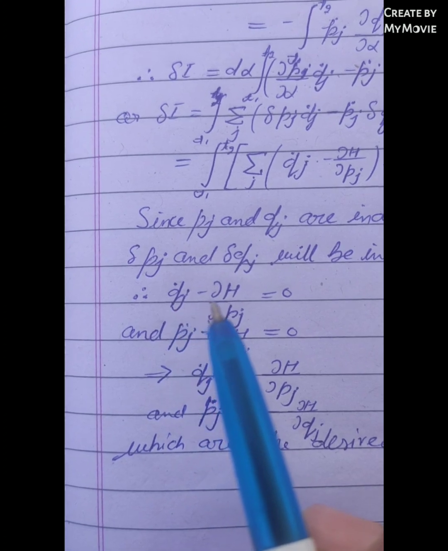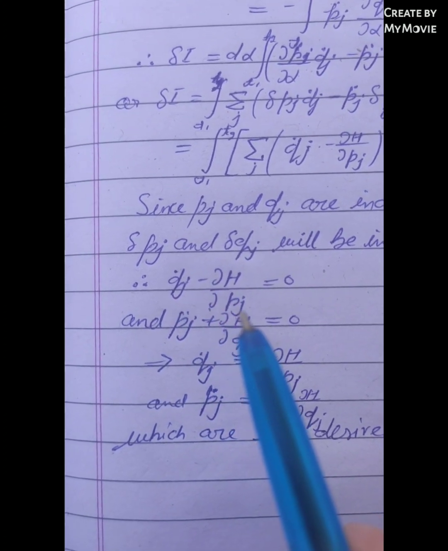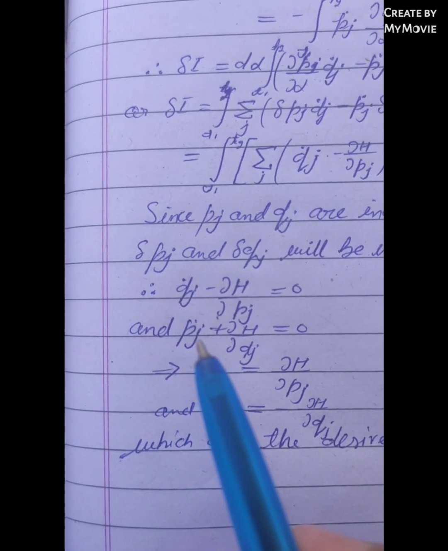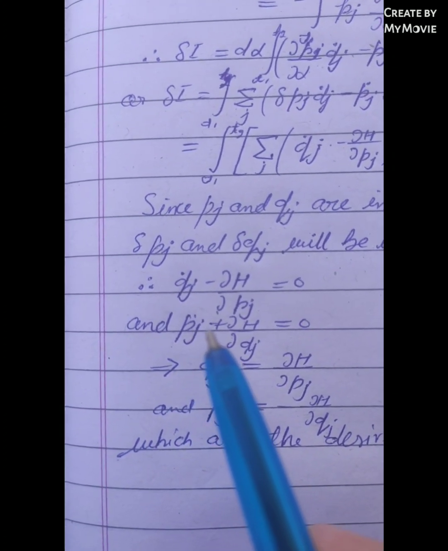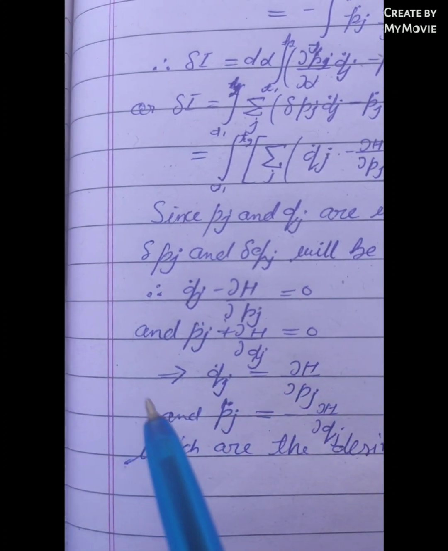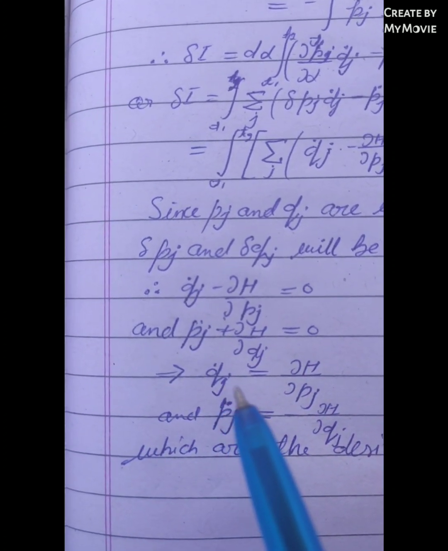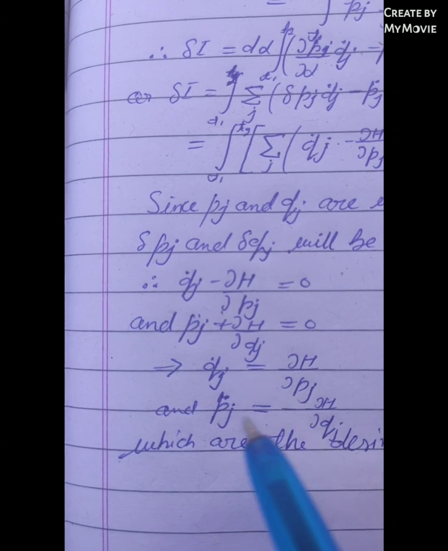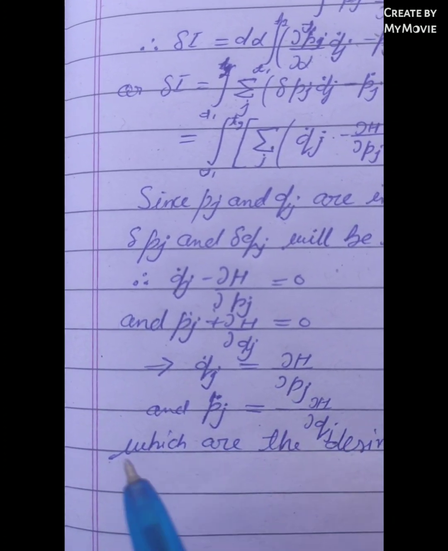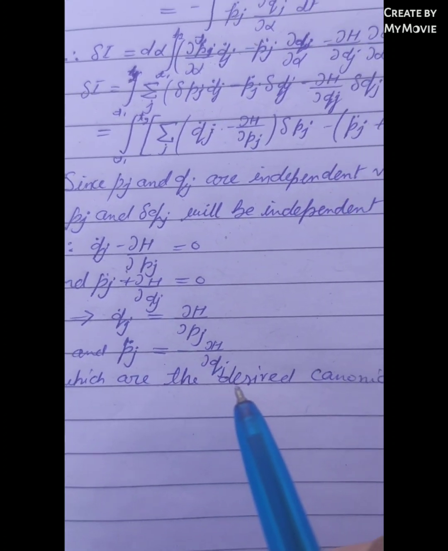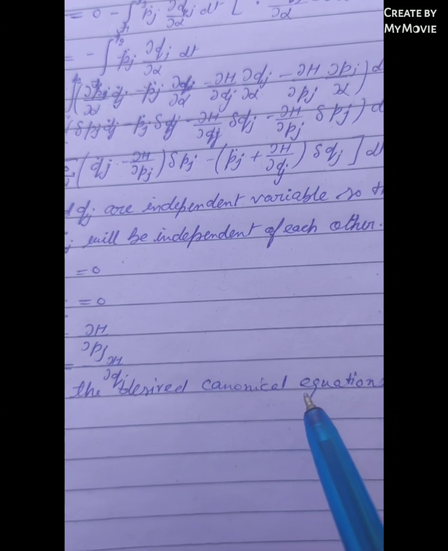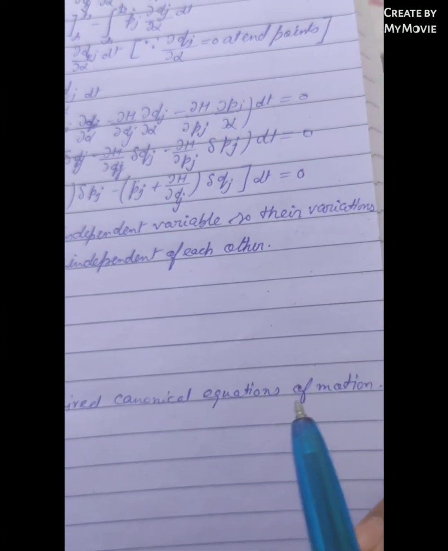So qj dot − ∂H/∂pj is equal to 0, and pj dot + ∂H/∂qj is equal to 0, which implies qj dot = ∂H/∂pj and pj dot = −∂H/∂qj, which are the desired canonical equations of motion.